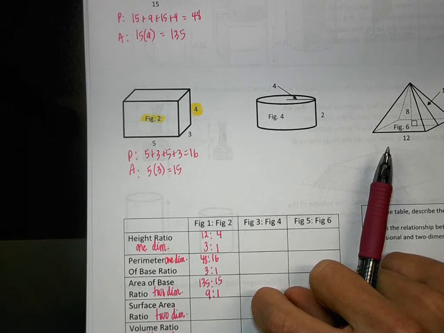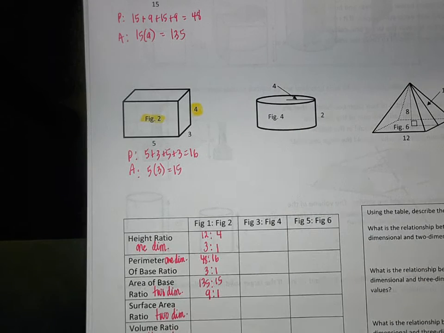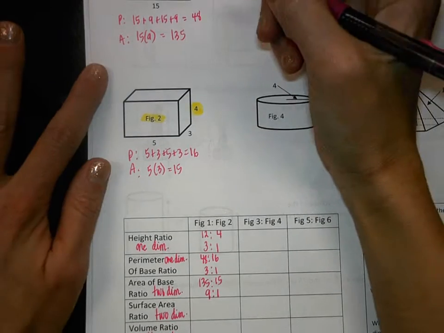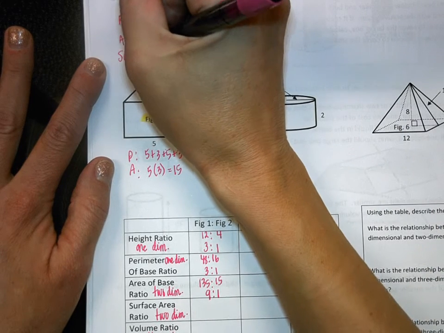Okay, does anybody have a guess what this one's going to end up reducing to be? You guys are smart. Okay, I'm pretty sure you're right, but let's go ahead and figure it out. No, we don't want to figure it out?